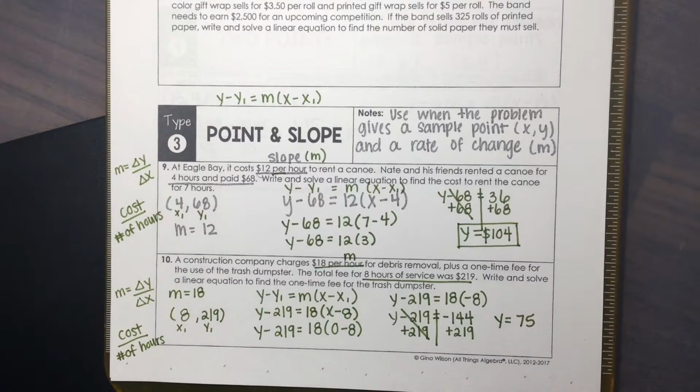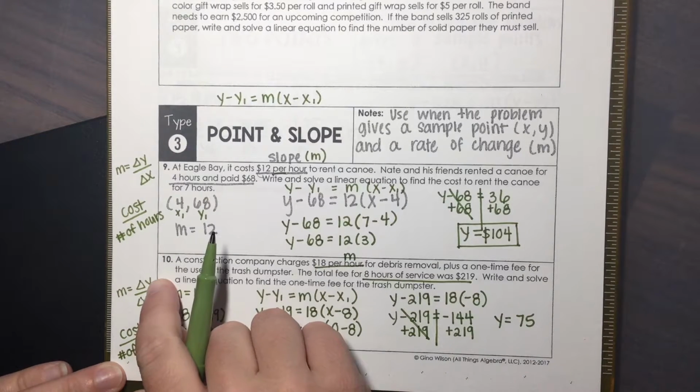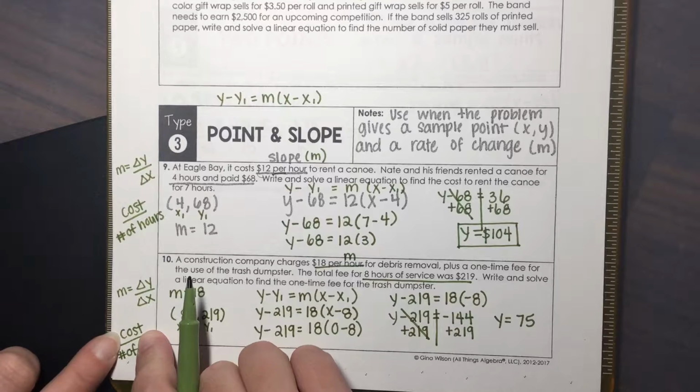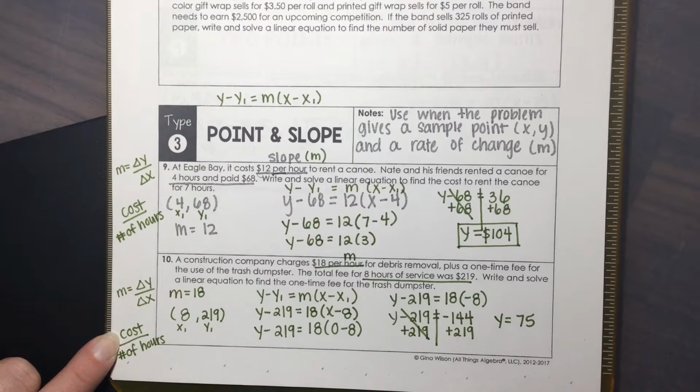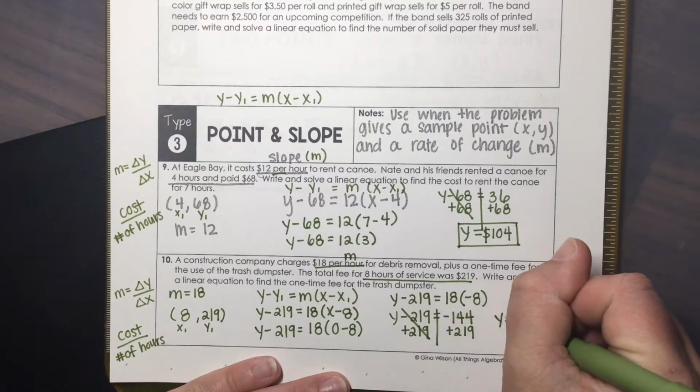Once again, we've got to figure out what in the world that 75 means. So I look at my y value. Y is what's in my numerator, on top. I look over here at my cheat sheet. It's cost. So this is going to be $75.